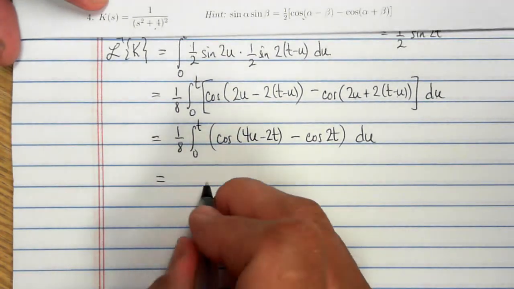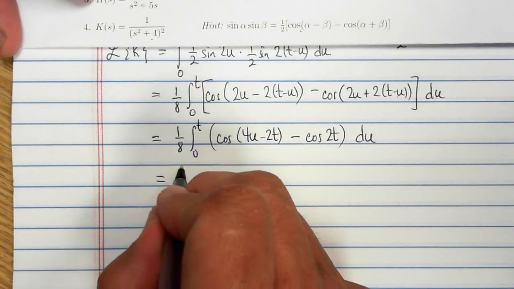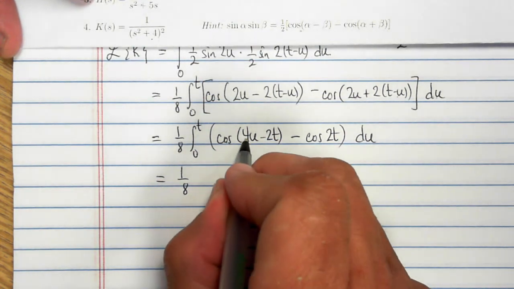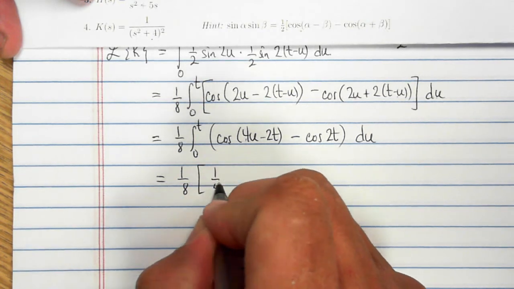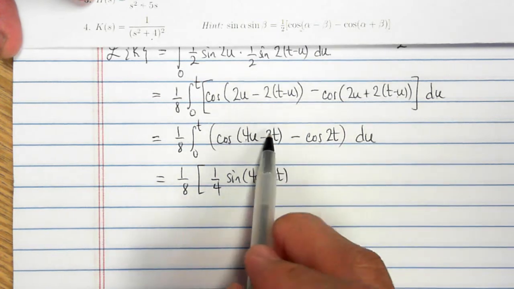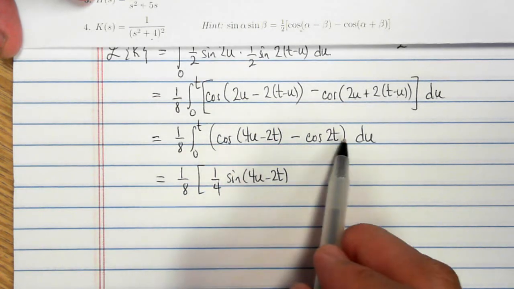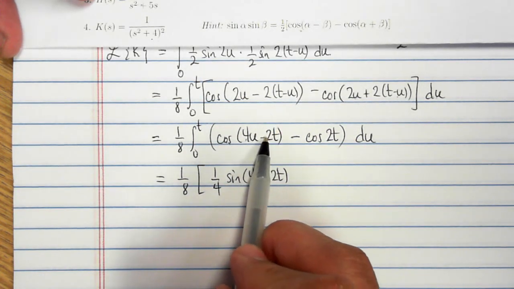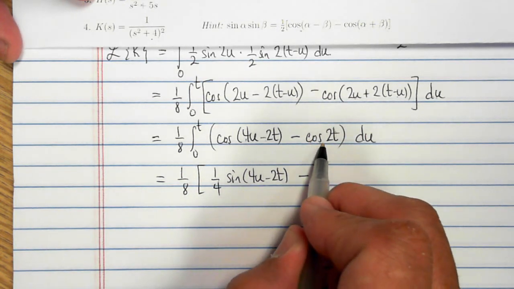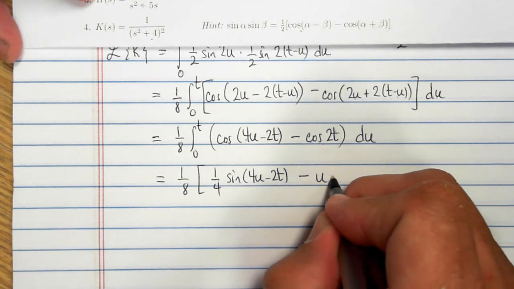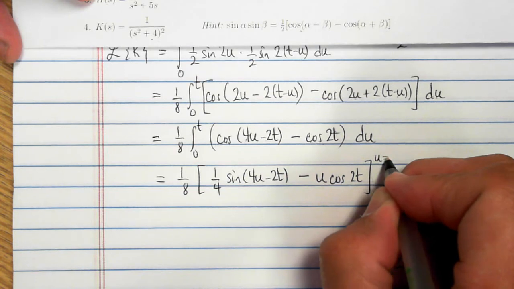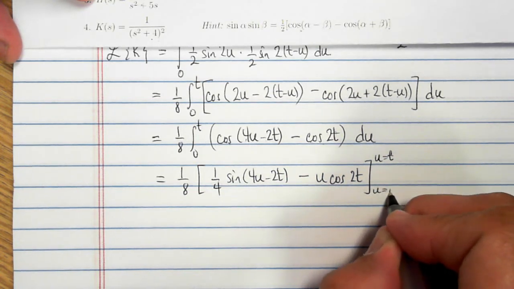So I get 1/8. Integral of cosine is sine. There's a 4u here, so I need an extra 1/4 out. Sine of 4u minus 2t. And I don't care about the 2t because when I'm integrating with respect to u, that's basically a constant. Minus, again, that is a constant with respect to u, so u times cosine of 2t, evaluated from u equals t to u equals 0.